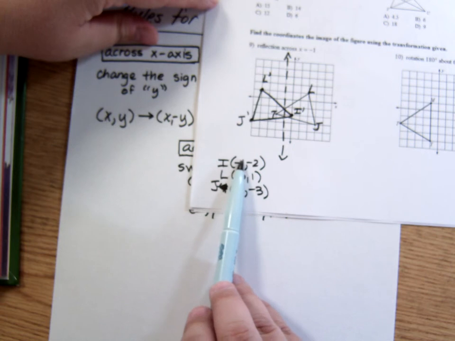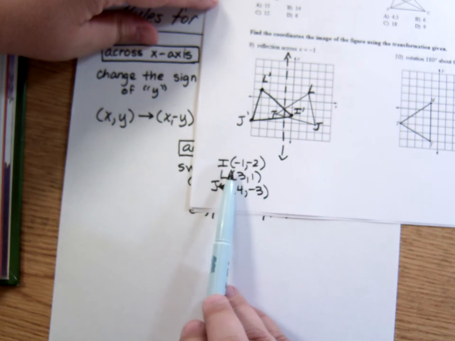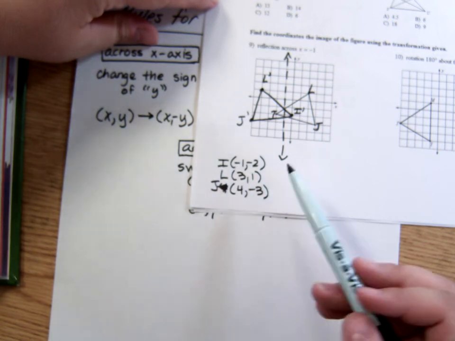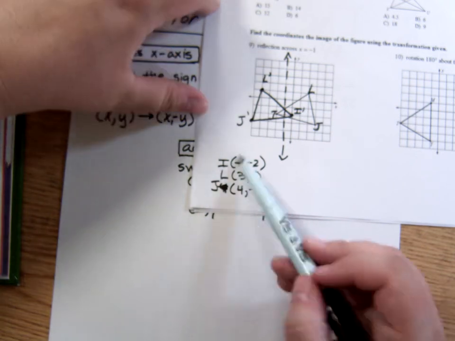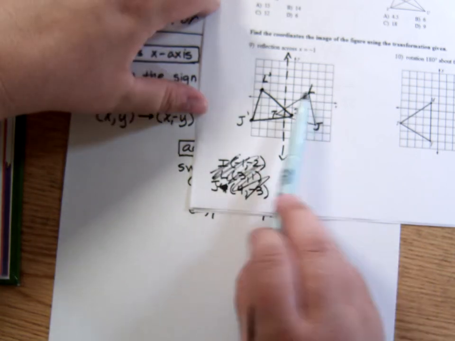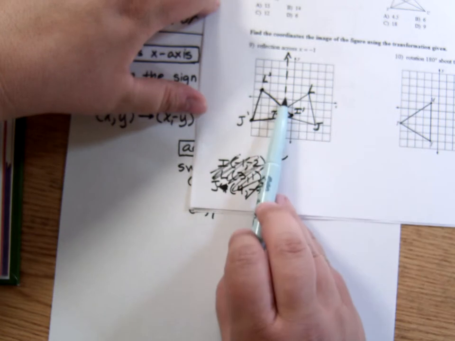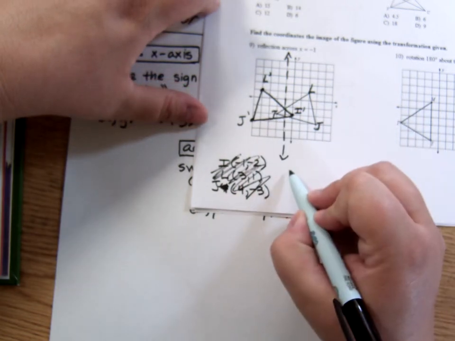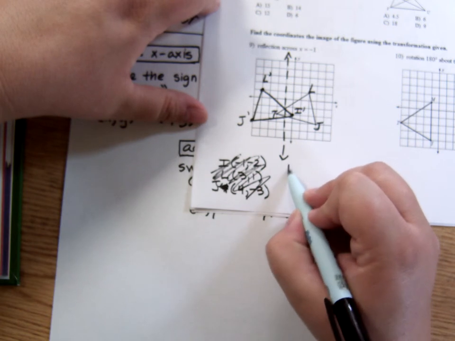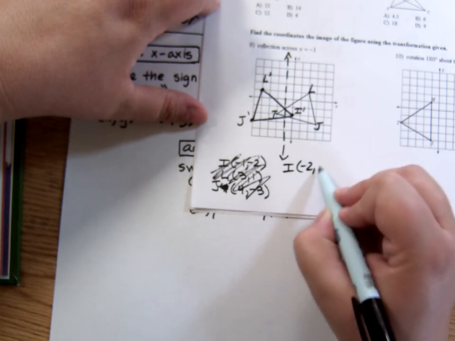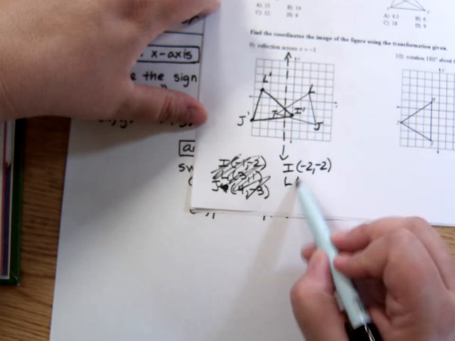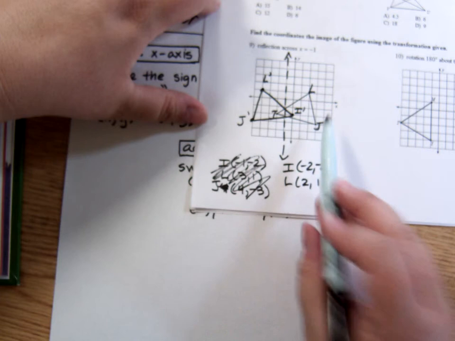And if I look at this, I'm sorry, I think I did this one wrong. I think I might have done them all wrong. I sure did. Yep, I did. All right, let's try that again. Sorry. When I was looking at the coordinates, I actually looked at the dotted line instead of the y-axis. So I is actually at (-2, -2). L was originally at (2, 1). And J was at (3, -3).